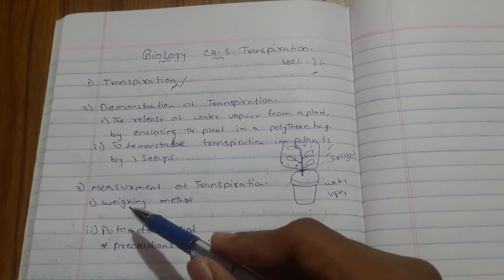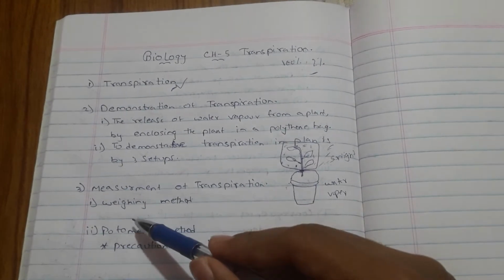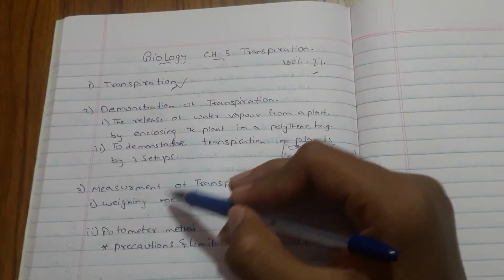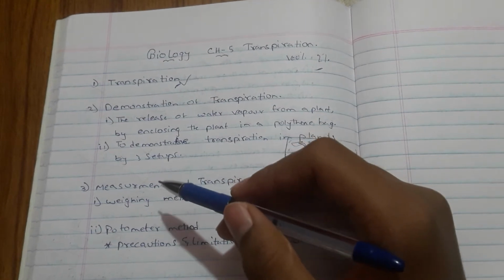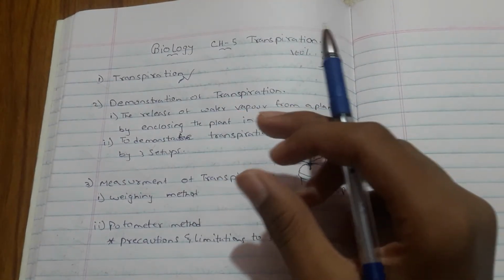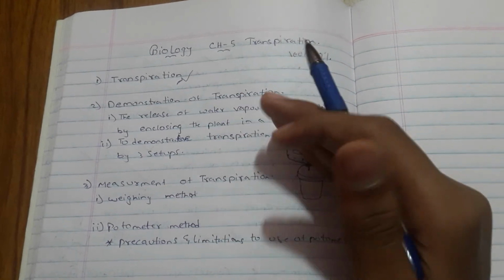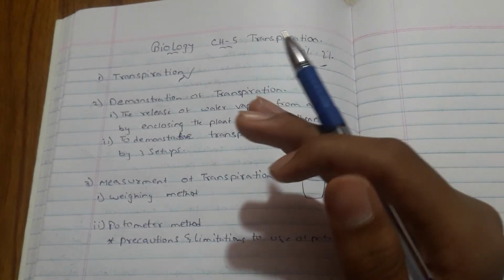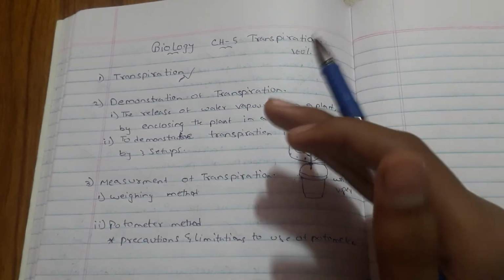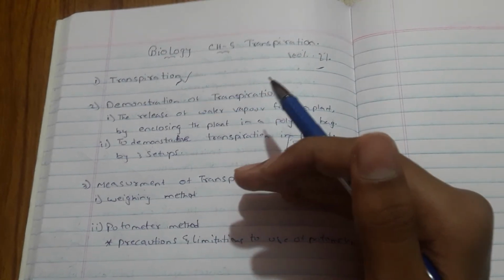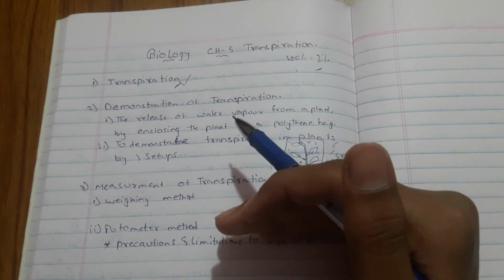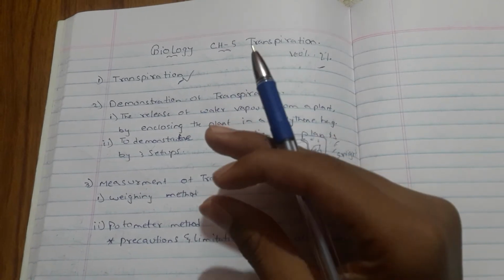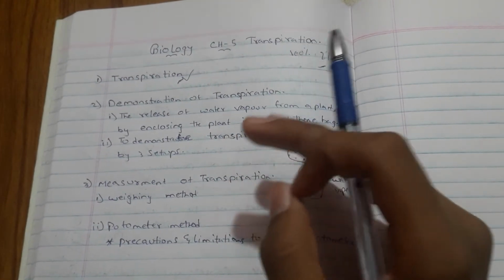Now moving to measurements of transpiration. The first one is the weighing method. What is the weighing method? Take a small lightweight potted plant and weigh it before and after a certain period of time. The soil surface of the pot should be fully covered, so that no evaporation occurs from the soil, but transpiration occurs from the leaves. The loss of weight is due to transpiration.